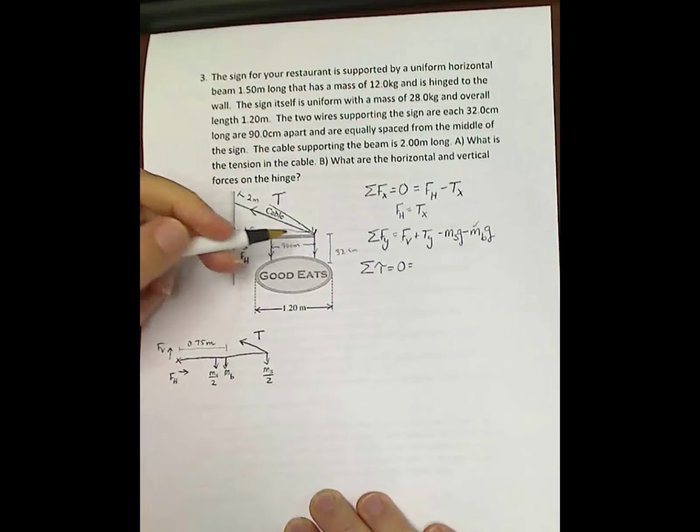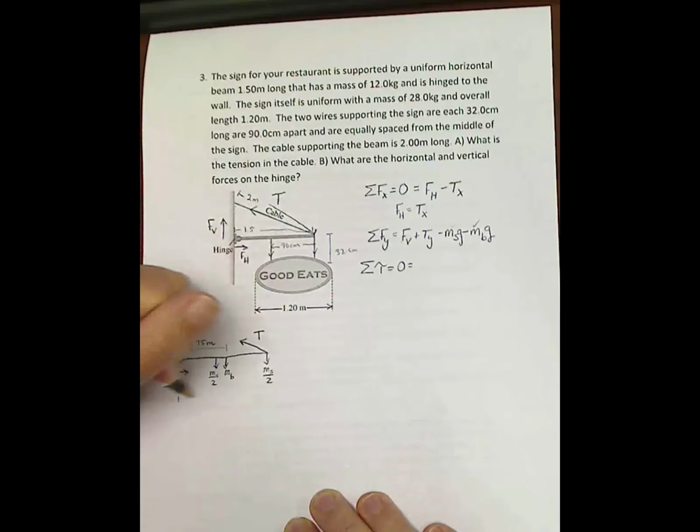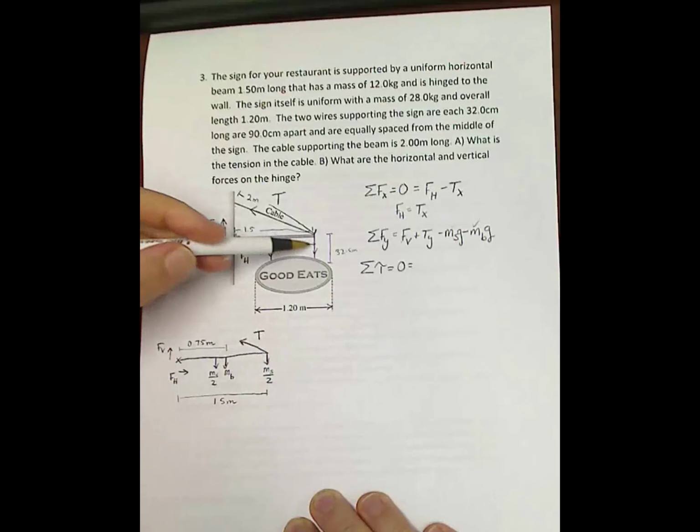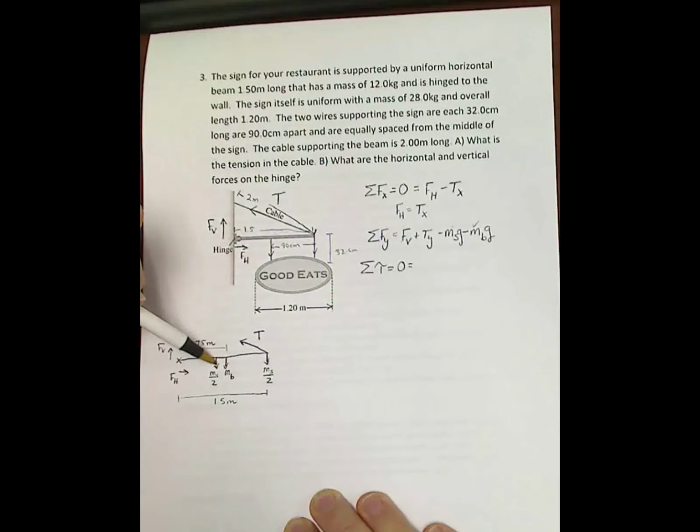If I look at my sign, 1 cable's at far end, so that's at 1.5 meters. The tension acts there, this force acts there. And then this cable here is 90 centimeters from the end, so it's going to be at 0.6 meters from the wall. Okay, so I have my distances for all the forces, and let's put our axis here.